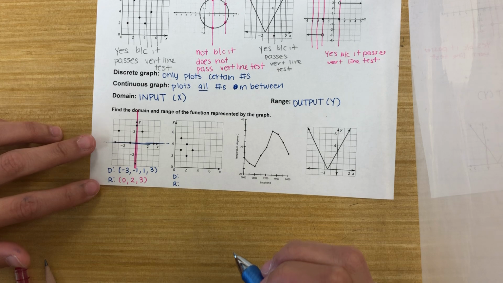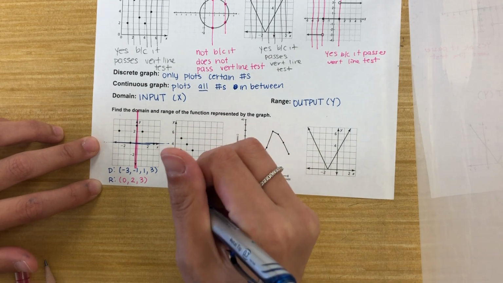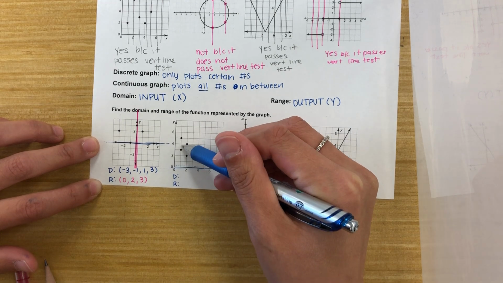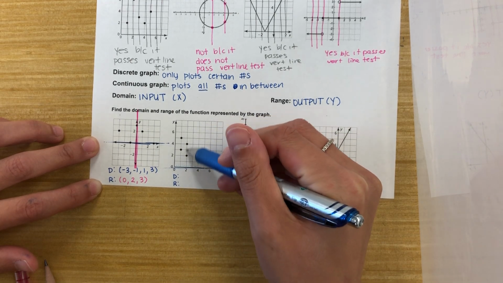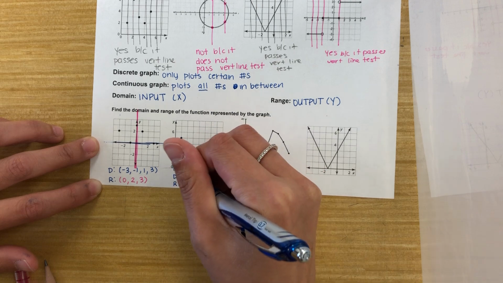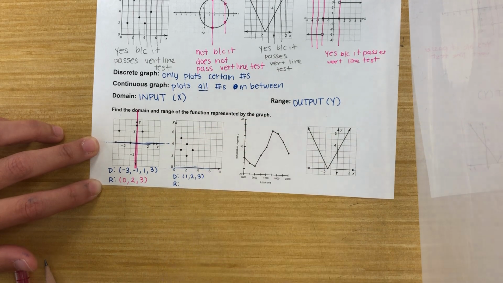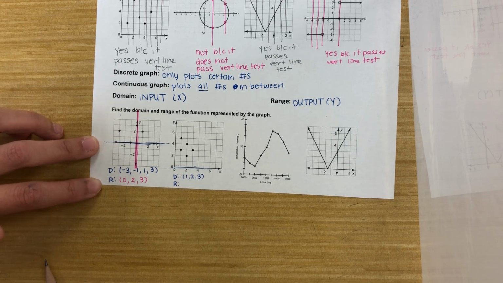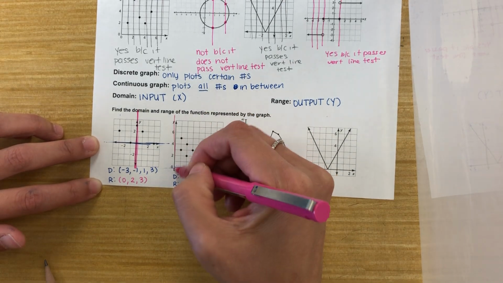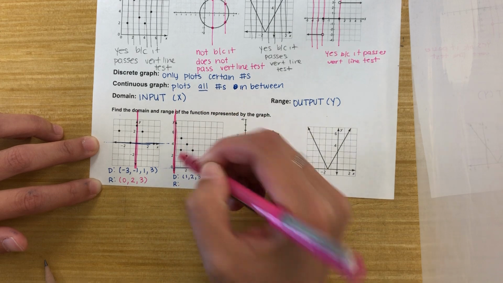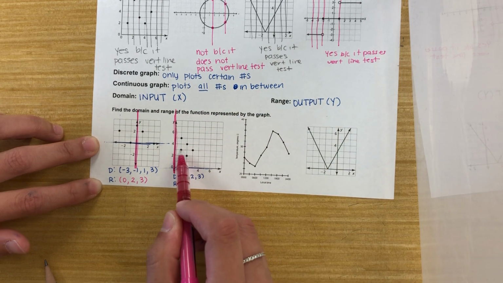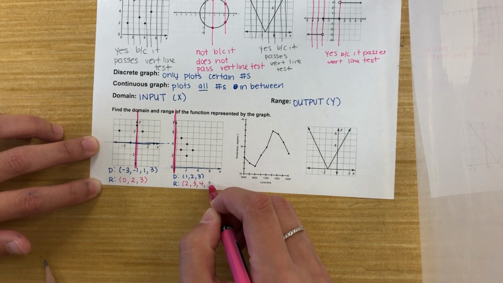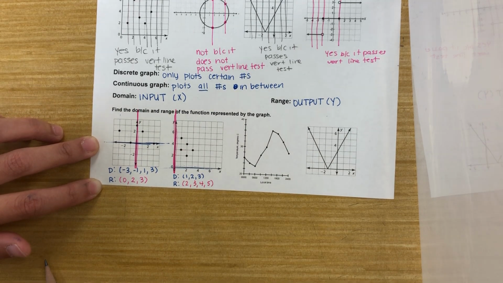Okay, so hopefully you tried something. Okay, so domain, remember domain is the x. So the x-axis is right here. Where do these dots touch the x-axis? At 1, at 2, and at 3. So my domain is 1, 2, and 3. Has to be in parentheses. Has to go in order from smallest to largest. Okay, now my range is y. Y is the y-axis. Where do these dots touch the y-axis? At 2, at 3, at 4, and at 5. So 2, 3, 4, 5. That would be my range.